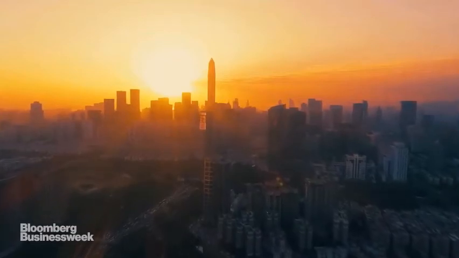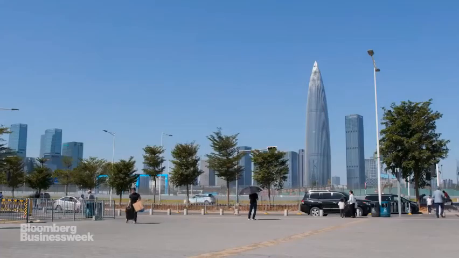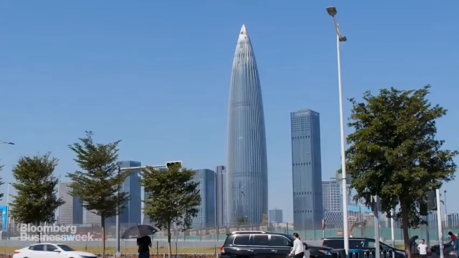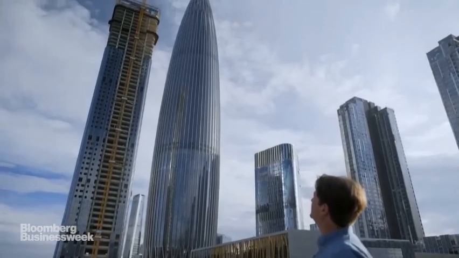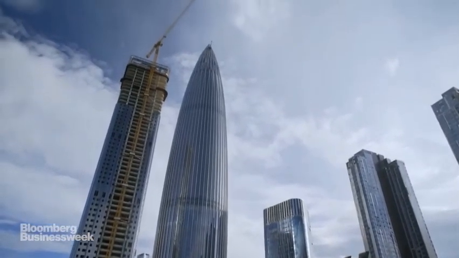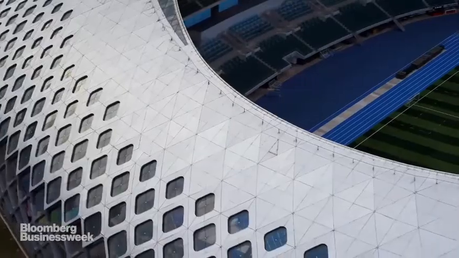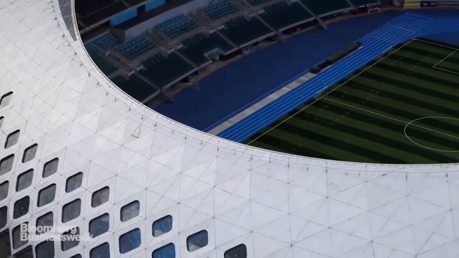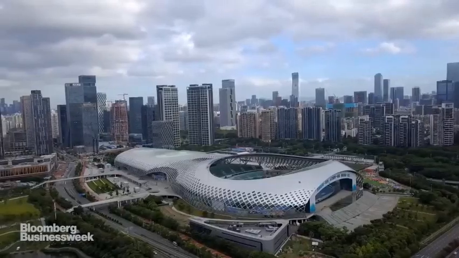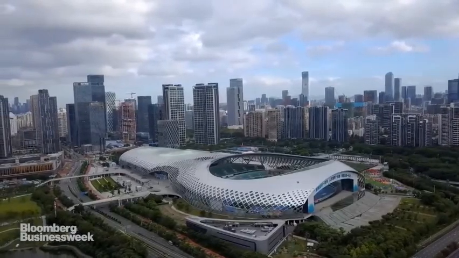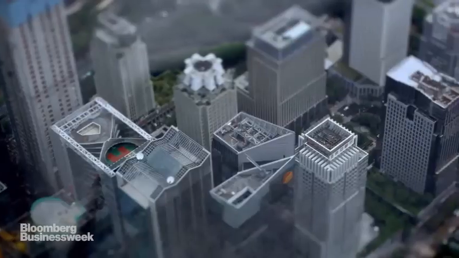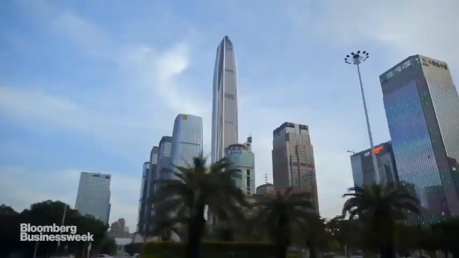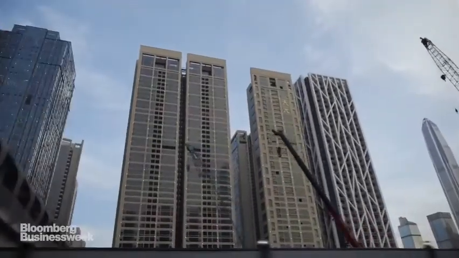Here's how Shenzhen works. You put up a skyscraper, because things are going well here. And then you put up another one right next to it, because you can. And then to really drive the point home, you do all of this next to a metallurgic marvel of a stadium. We're talking about a boom town the likes of which the world has never seen before.